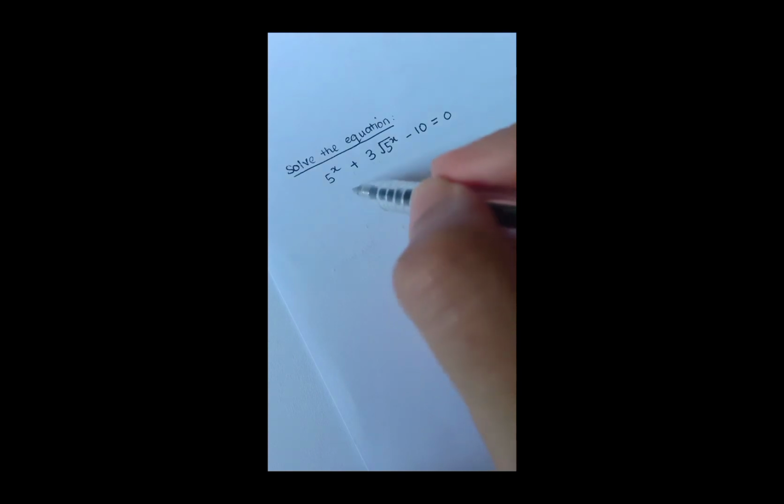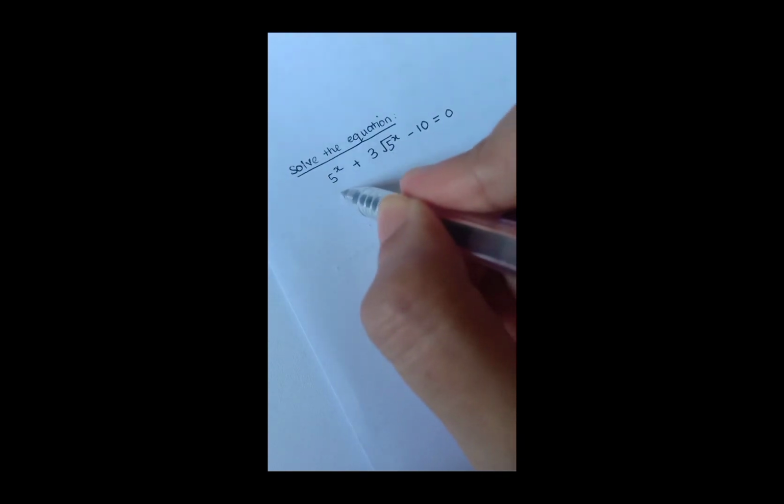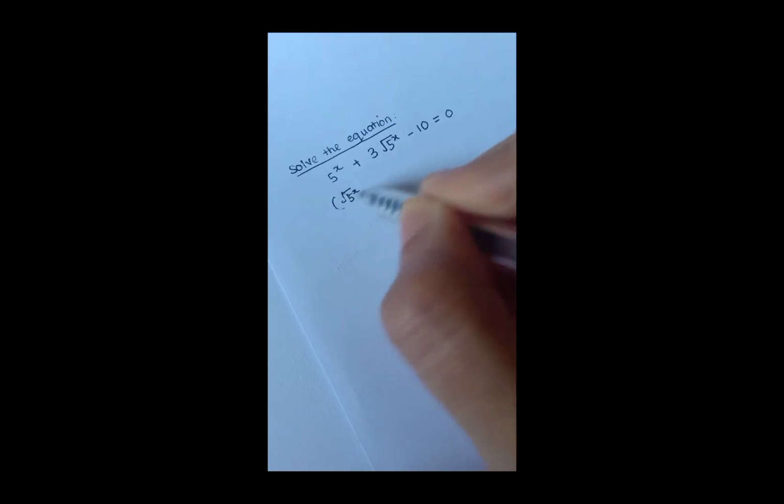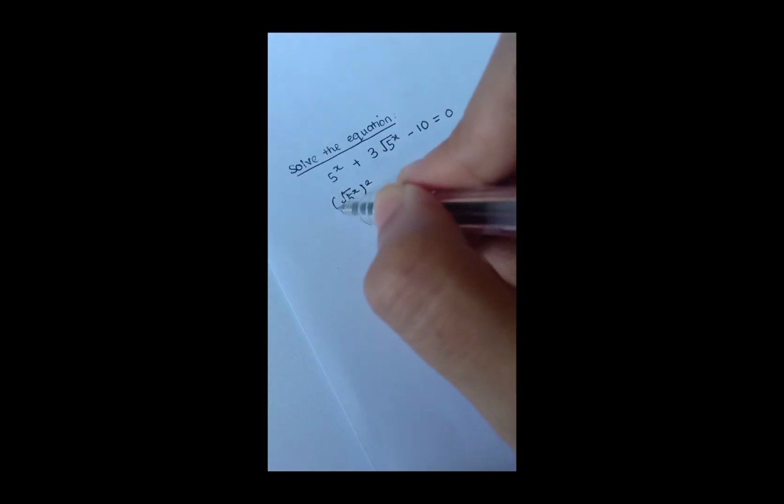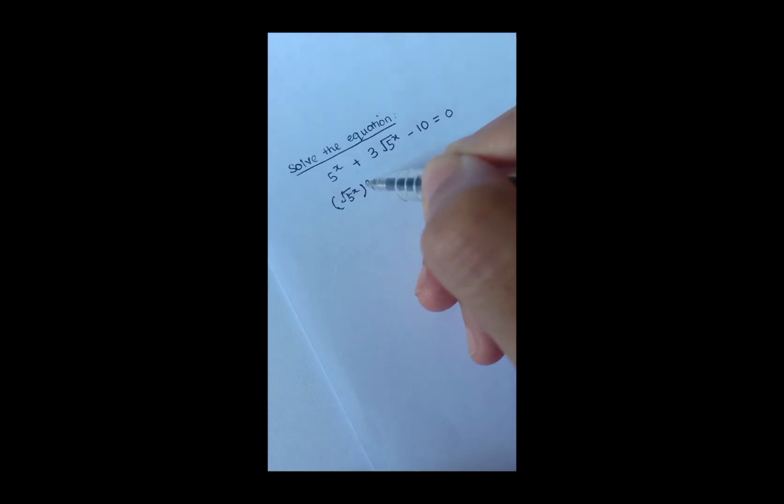Solve the equations for third question. So here is the application of the surds questions. So this one is actually square root of 5 power of x, power of 2. If you square it, you will get 5 power of x. Now plus 3 square root of 5 power of x minus 10 equal 0.